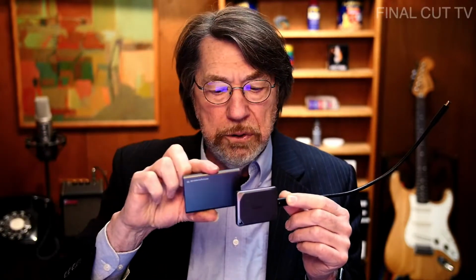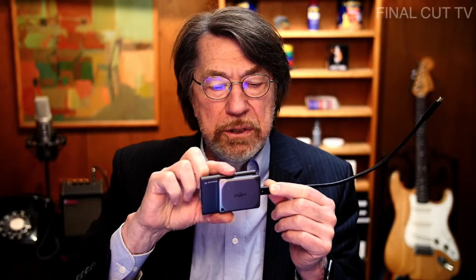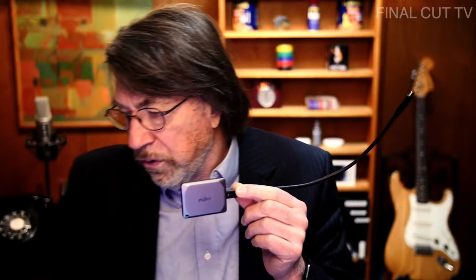This thing is incredibly small. If you compare it to the Samsung T7, it's about 2/3 the size. So I really like these, the 4 terabyte versions. And they work with the phone. They work with my MacBook Pro. This is 4 terabytes. Works with my MacBook Pro for backing up when I'm on the road, and they also work with my phone. I can record directly to them with my iPhone 15 Pro Max.